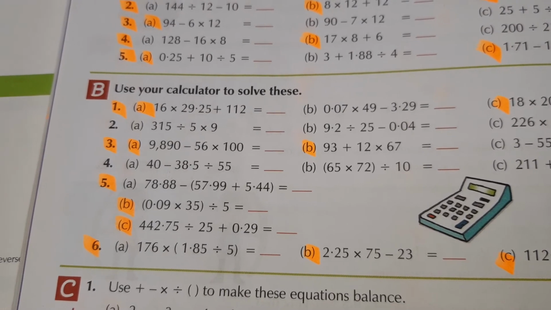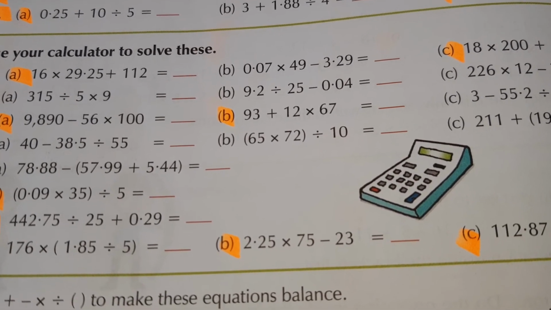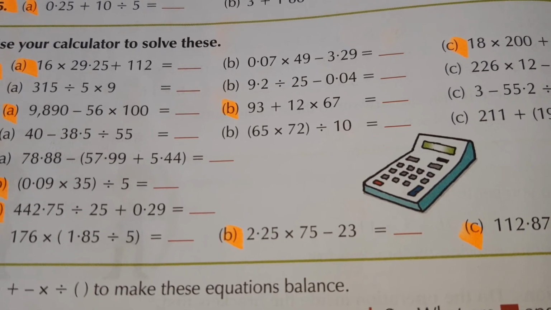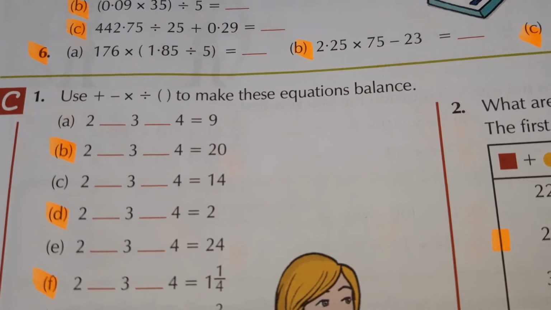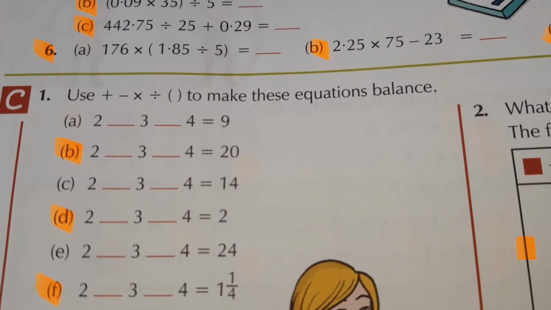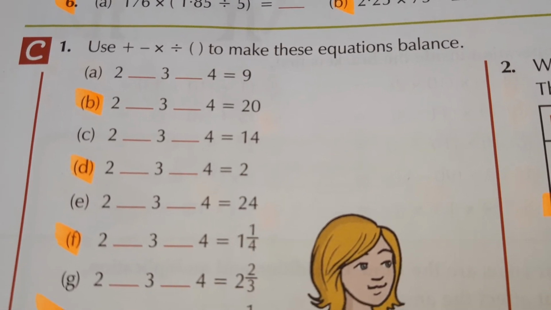6B is 145.75, and C is 113.595. And then C, part C, to decide what operation to use to get the answer.